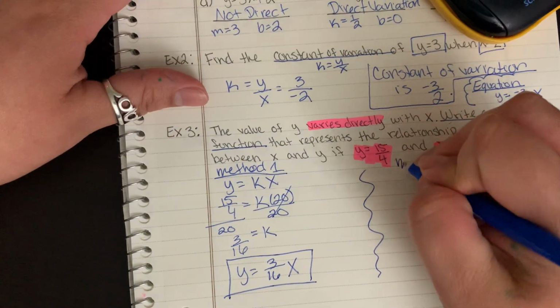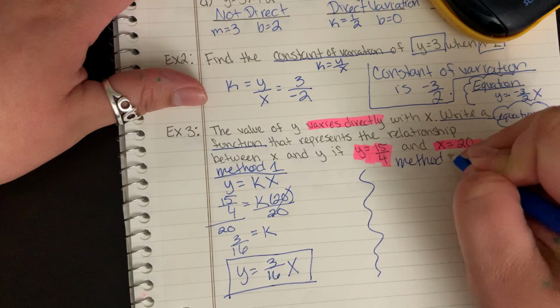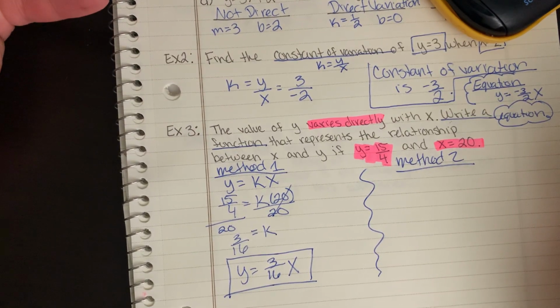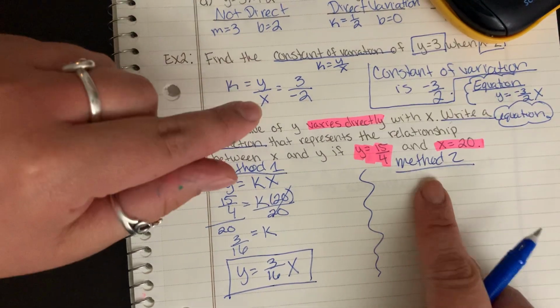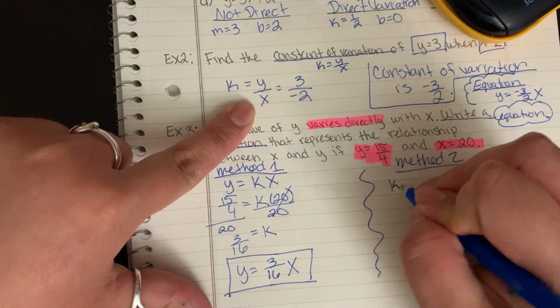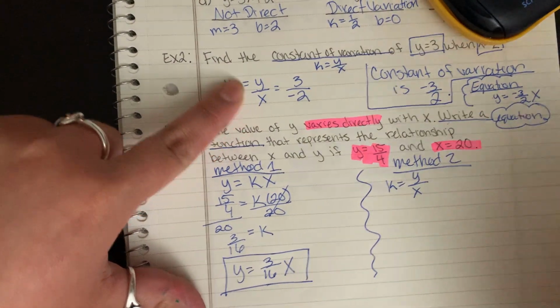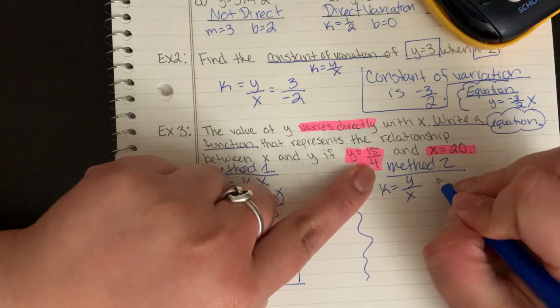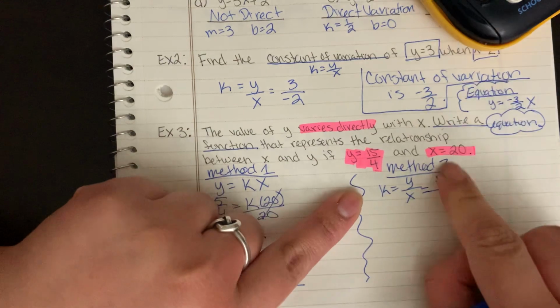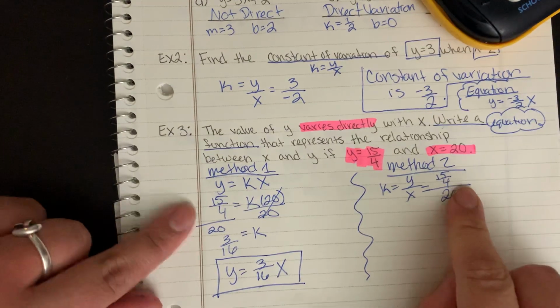Okay, method 2, which really I don't think you can call a different method. You're just taking a shortcut, I guess. We already know how to find the constant of variation. That's k equals y over x. Again, we have y, which is 15 over 4, over x, which is 20.